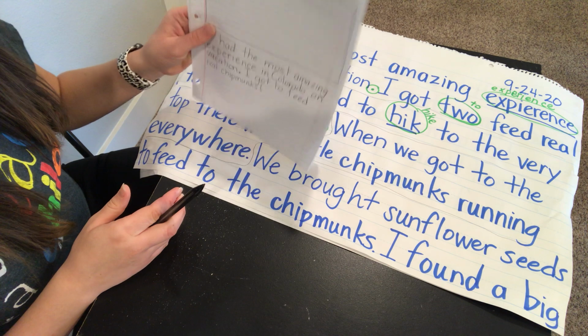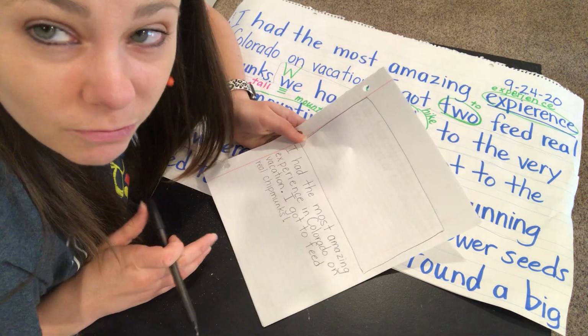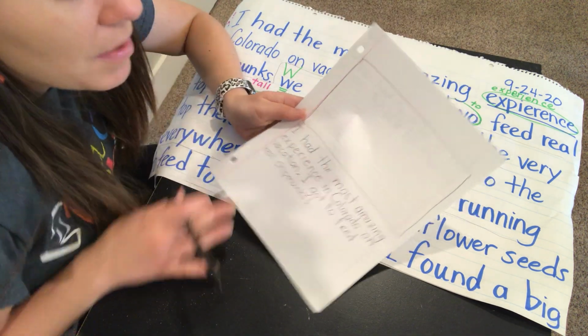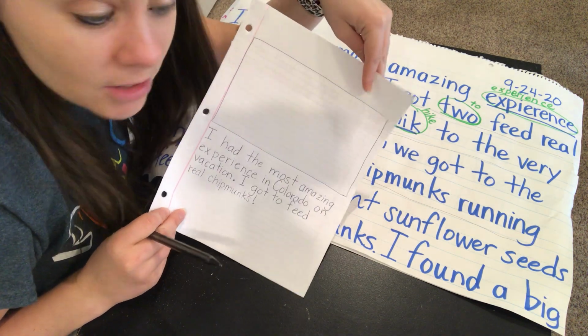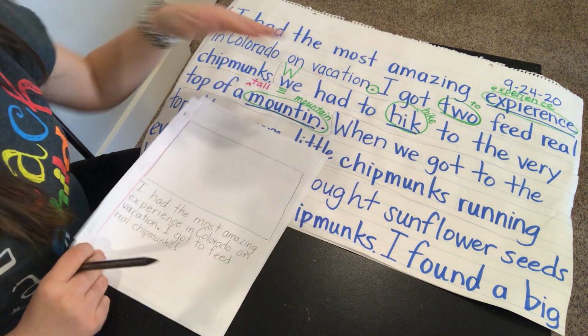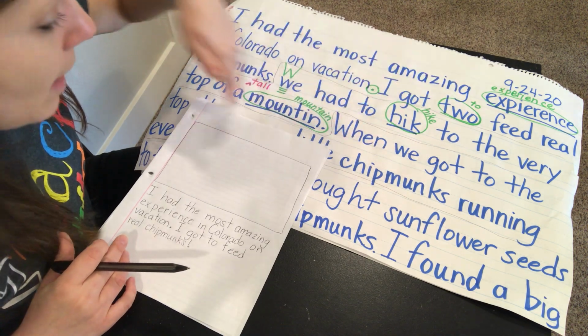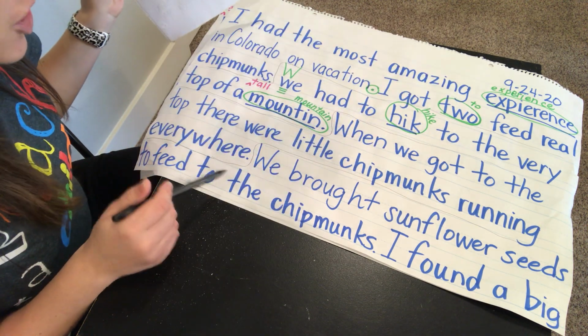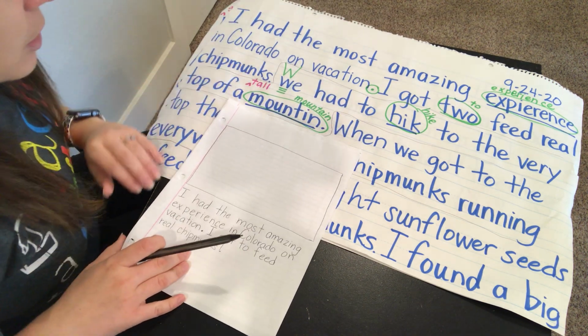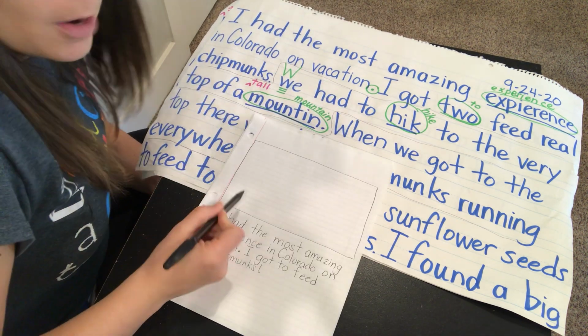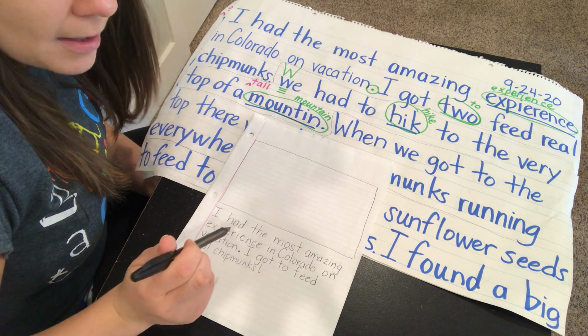So when you publish, you want to make it the very, very best version with the best handwriting, because this is what you're going to share with everyone. And we are actually going to share our stories tomorrow. So I'm going to continue writing my story and publishing it and making sure I add in everything that I had wanted to. And then I'm going to go back and I'm going to add a picture on my pages.